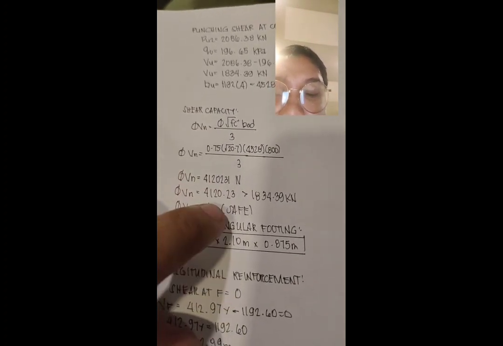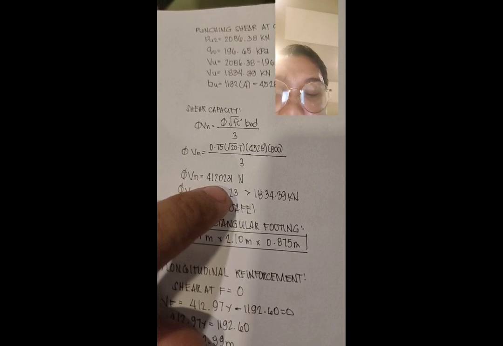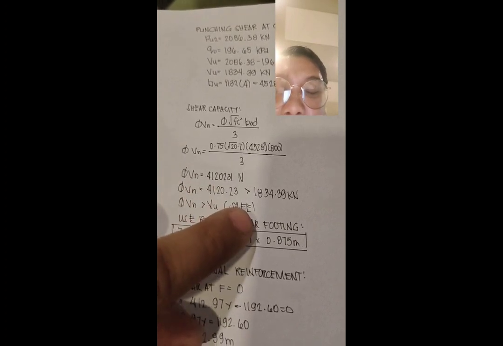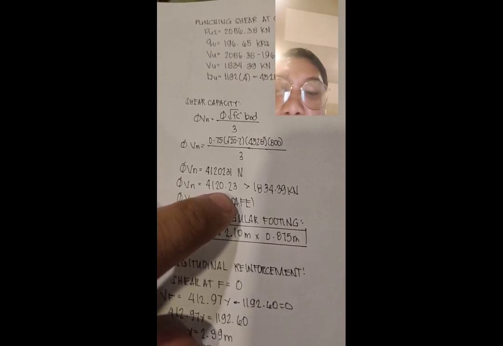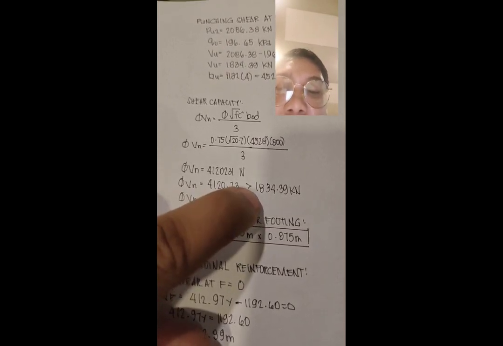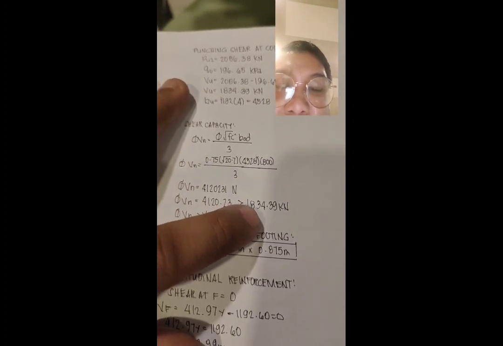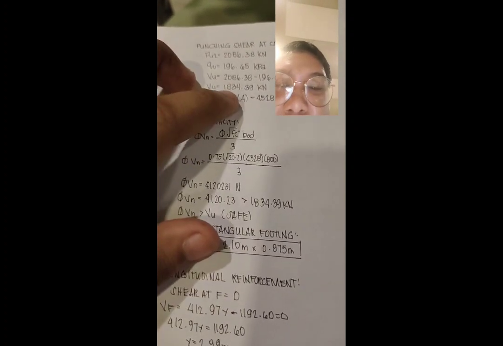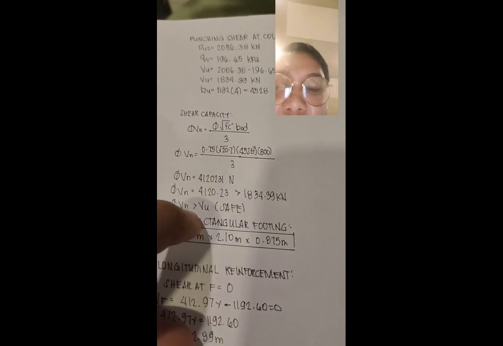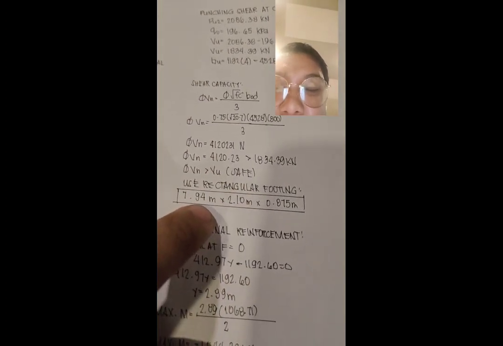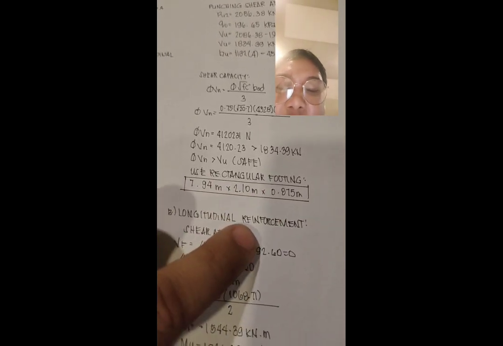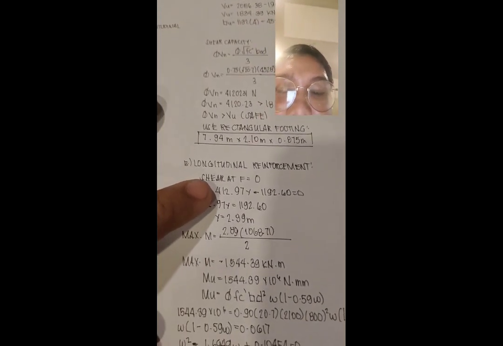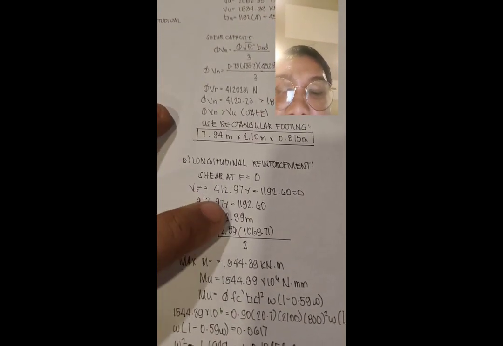Now, shear capacity natin. Same process. Makukuha natin yung value ng Vn dito. VN na 4,120,231. So, converting it into kilonewton, 4120.23 is greater than 1834.39 kilonewton. Mas mataas yung Vn natin kaysa sa Vu. Therefore, it is safe again. So, use rectangular footing as 7.94 meter times 2.10 meter by 0.875 meter. Yan, sagot sa A.